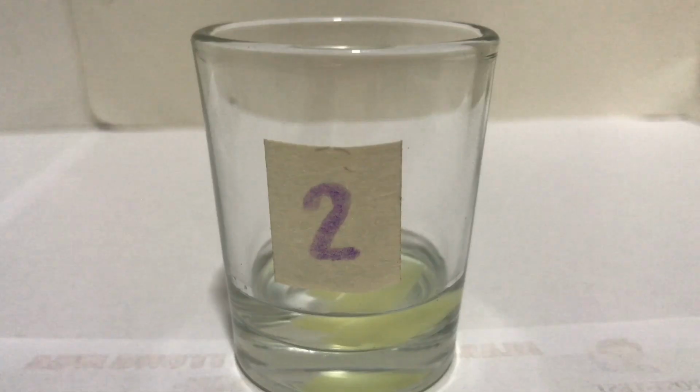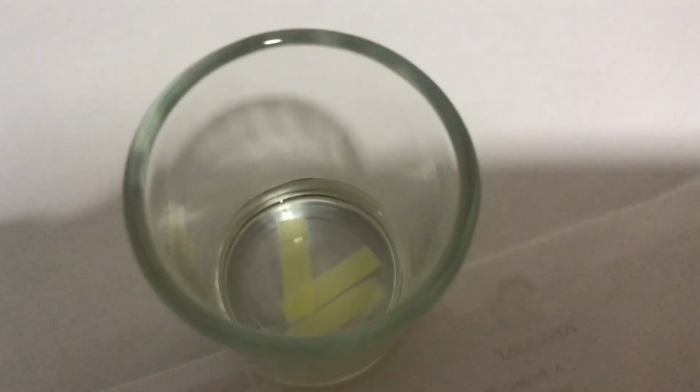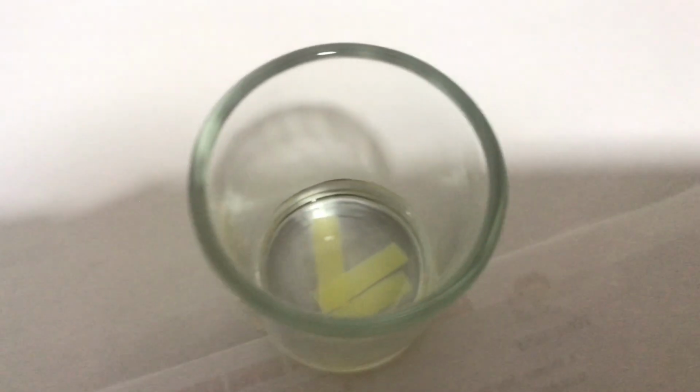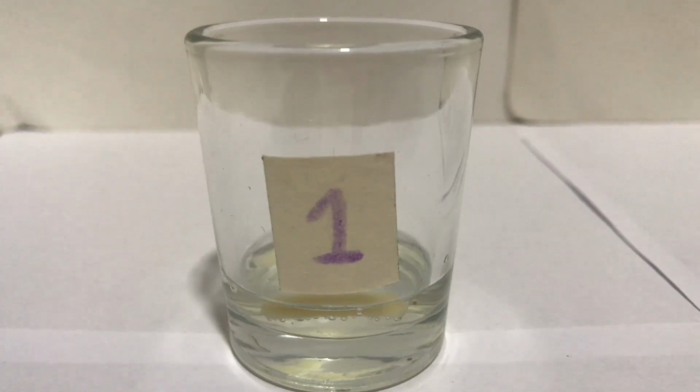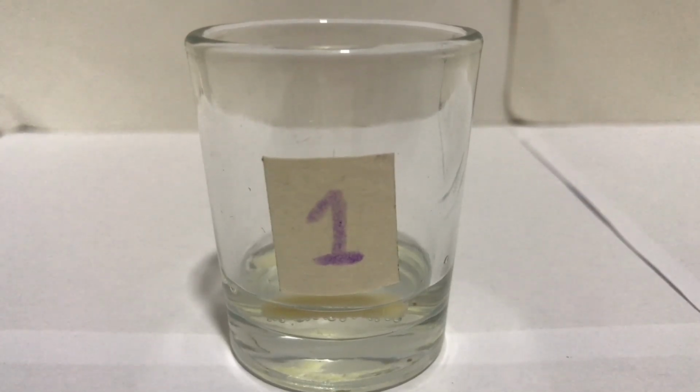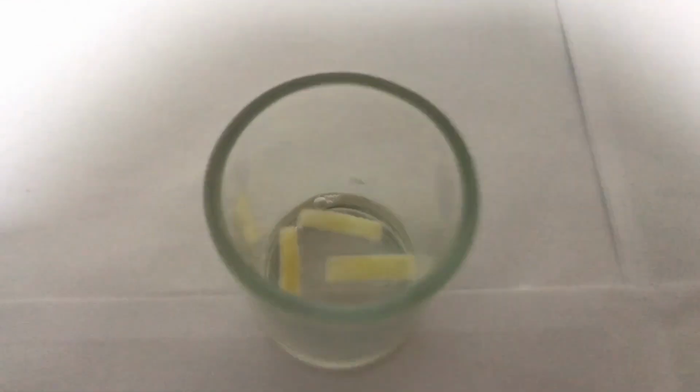Now, let's discuss what happened in the experiment. You should have noticed that the boiled potato strips produced no bubbles. This is because the heat degraded the catalase enzyme, making it incapable of processing the hydrogen peroxide. While on the other hand, the fresh potato strips produced some bubbles. And this bubbling reaction you see is the metabolic process of decomposition, described earlier.